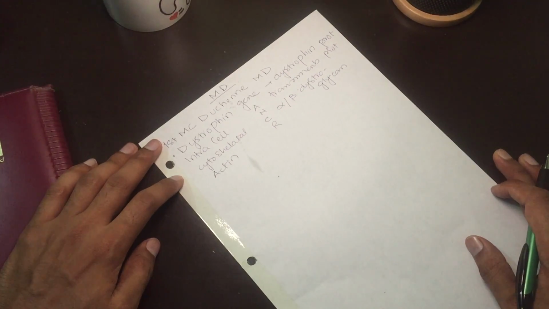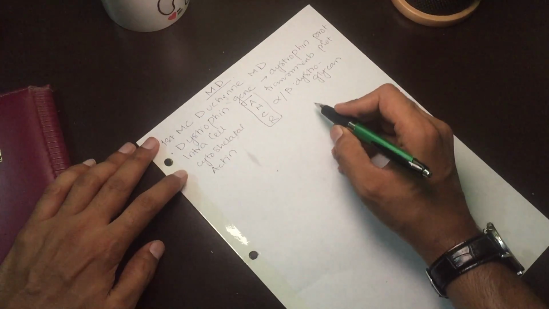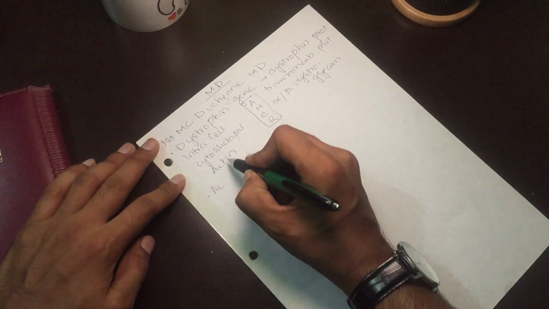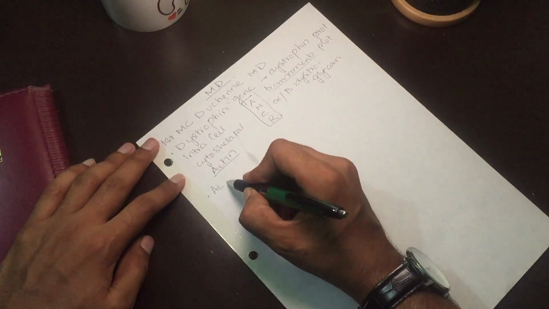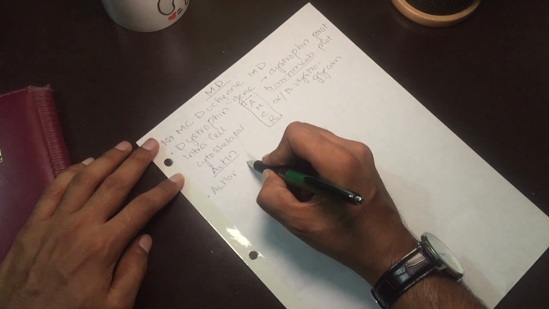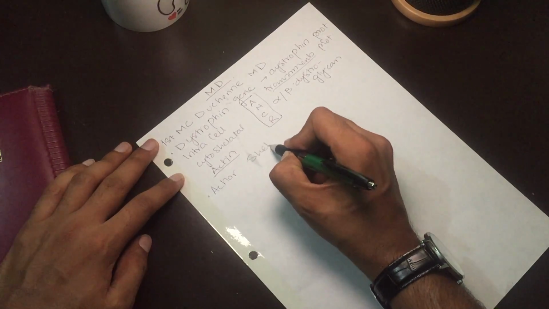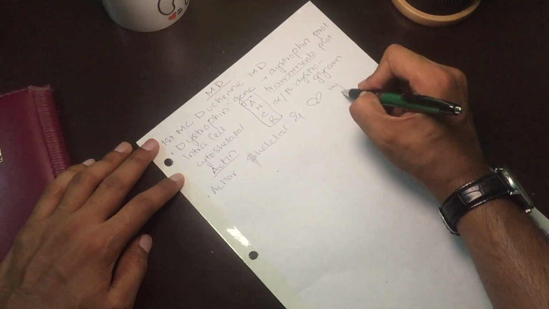So dystrophin is this anchoring protein. It anchors actin to the transmembrane protein and hence helps to stabilize muscle fibers in skeletal and cardiac muscle.